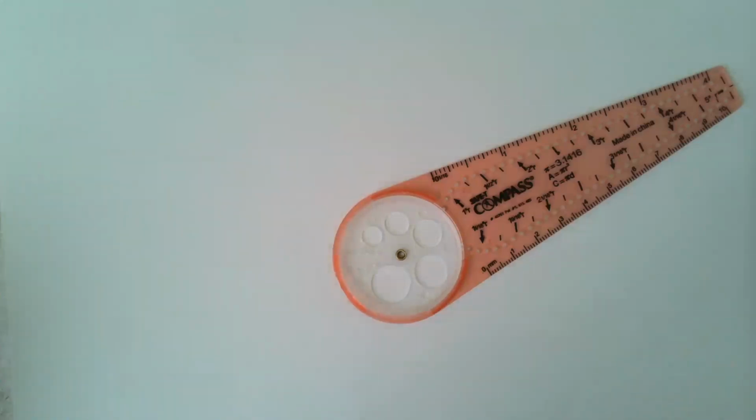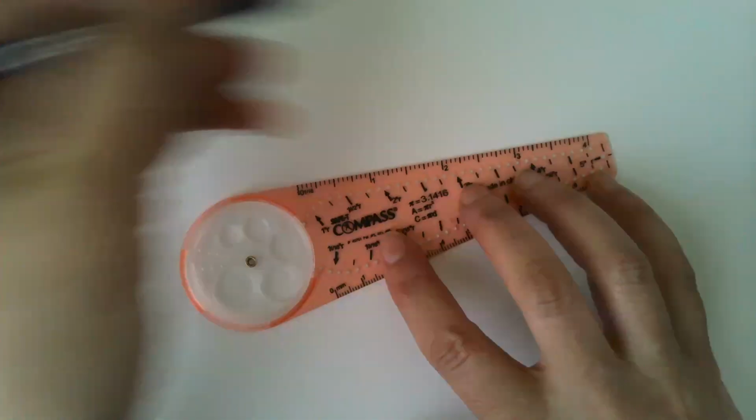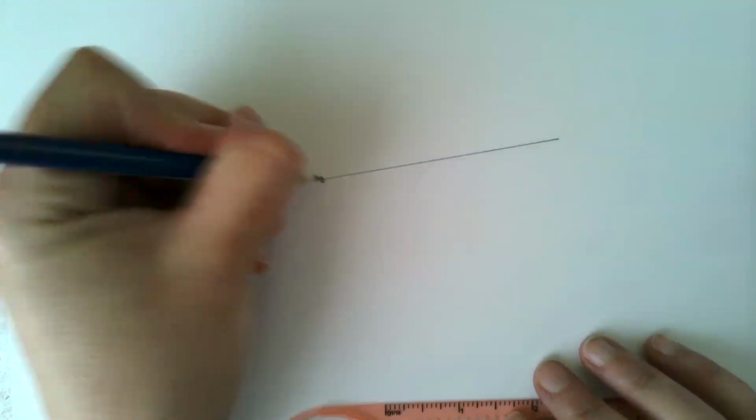Okay, today we're going to learn how to construct parallel lines. So to start with, I'm going to create just any old line. There's my starter line. All right, I'm going to mark the end point of that line.